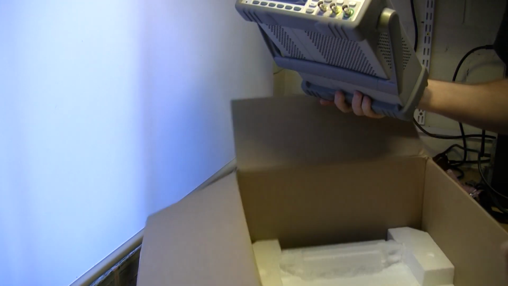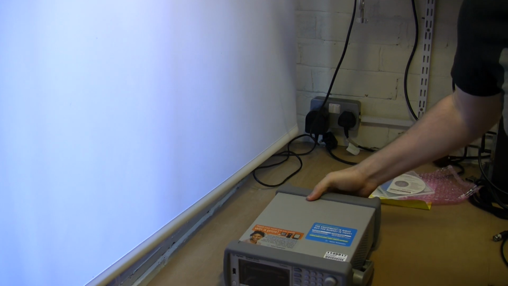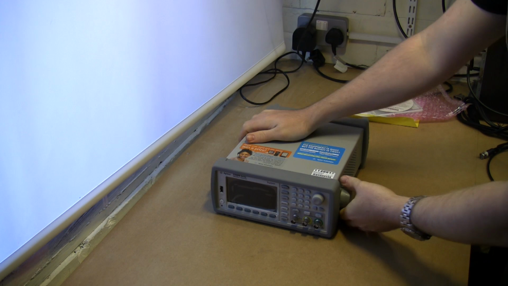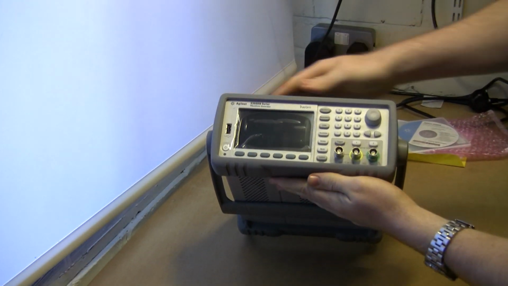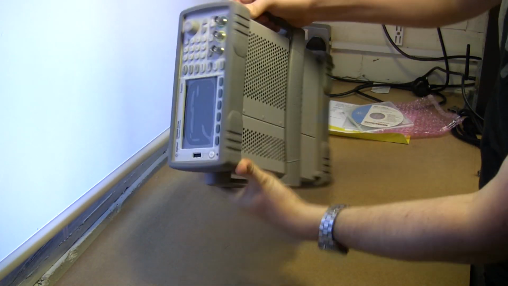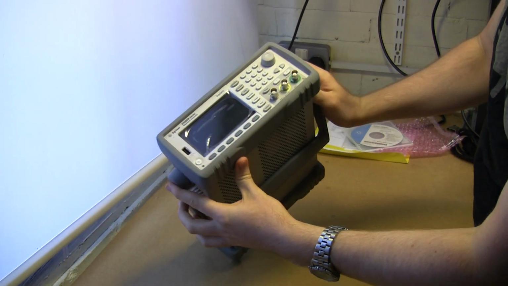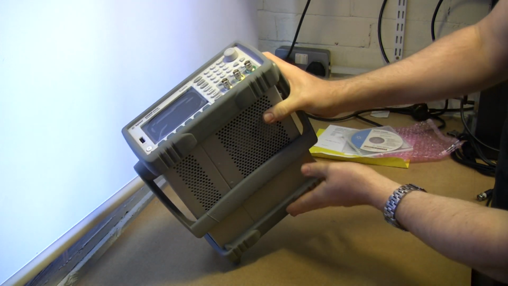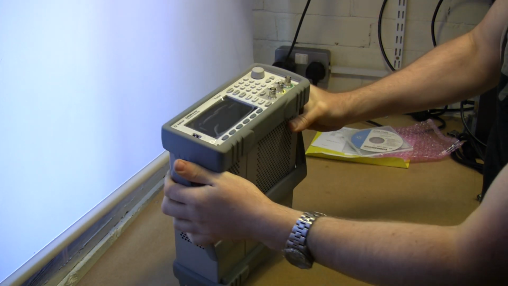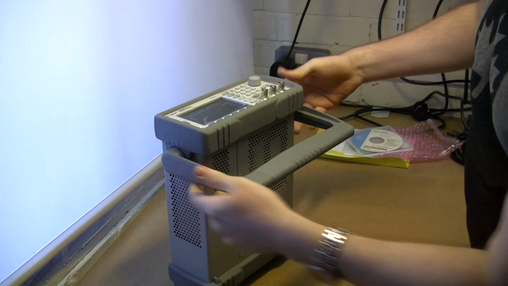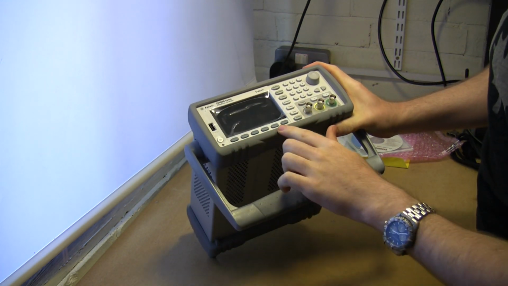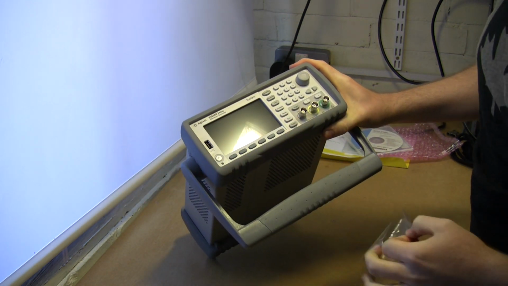Right, the generator itself. This is a nice bit of kit. The standard Agilent size box again. See, it's got these little bits on here. It's very rubberized all the way round, nice and rugged. The usual multi-position handle on it. Nice big screen on the front, which I'll finally take that protective film off.